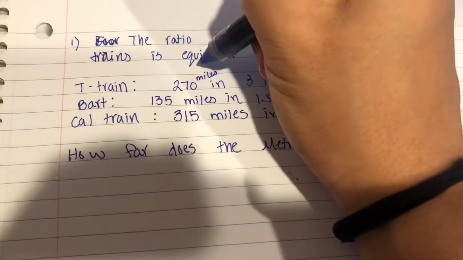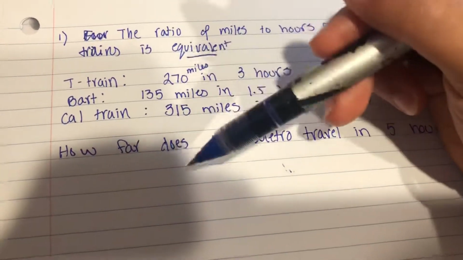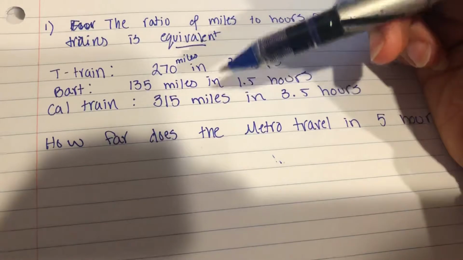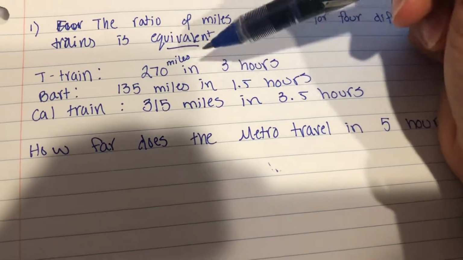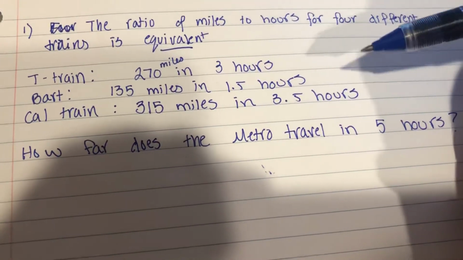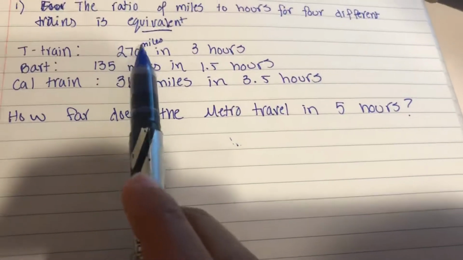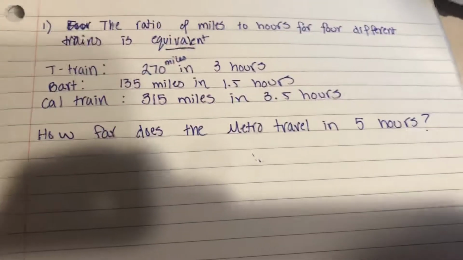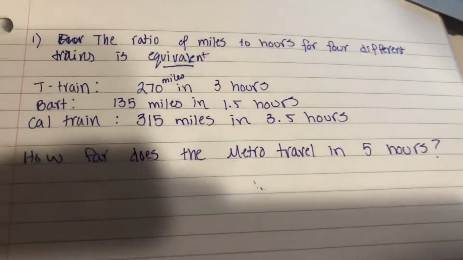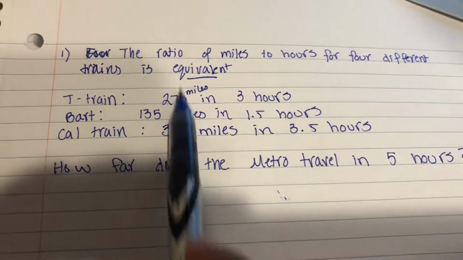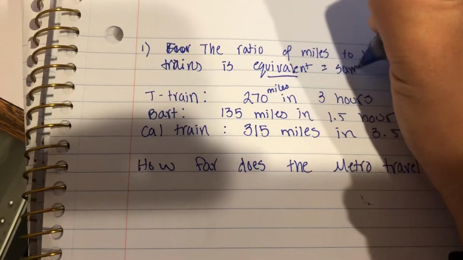So this part is really important, okay? So the ratio for these 4 trains is the same, which means every single one of them is going the same miles in 1 hour. So here, I know that if I simplified any of these, I would get the same answer or the same unit rate because they're all the same. They're all equivalent. Equivalent means the same.